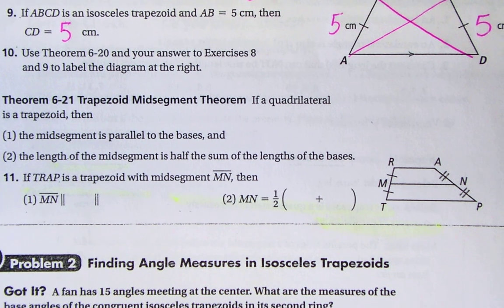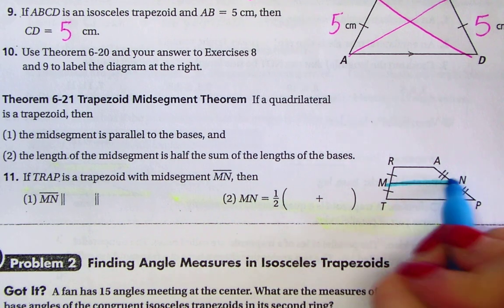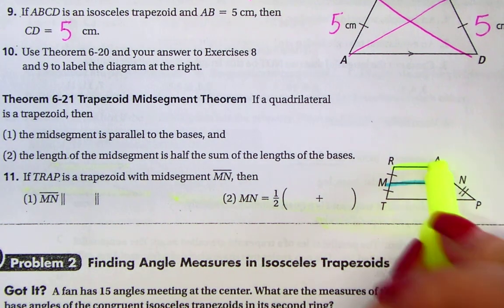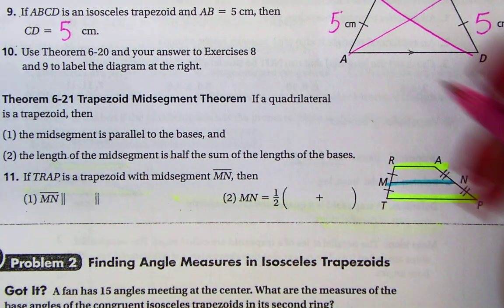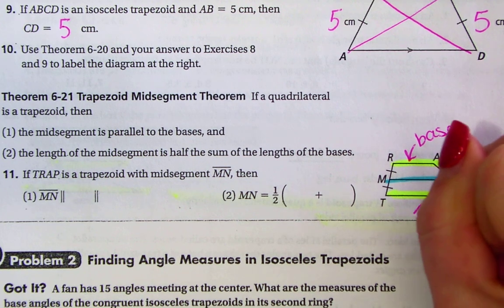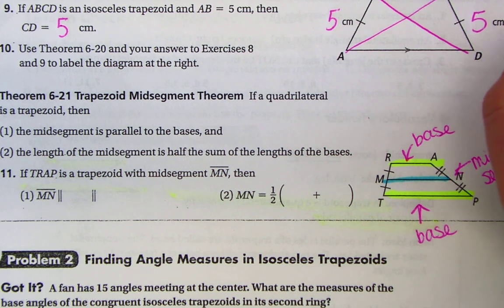Okay, and moving on, we also have a mid-segment theorem for trapezoids, which is very much like the triangle mid-segment theorem that we talked about a couple chapters ago. And you guys did really well with the mid-segment, so hopefully some of this will make some sense. So first of all, the mid-segment of a trapezoid is parallel to both of the bases. So in this case, MN is our mid-segment, and the bases are RA and TP. Okay, so this is a base, this is a base, and then that line in the middle is our mid-segment, and that is a lot like what it looked like in a triangle.